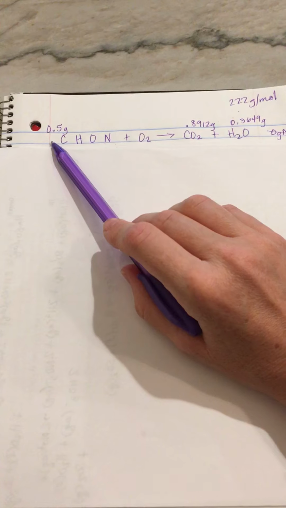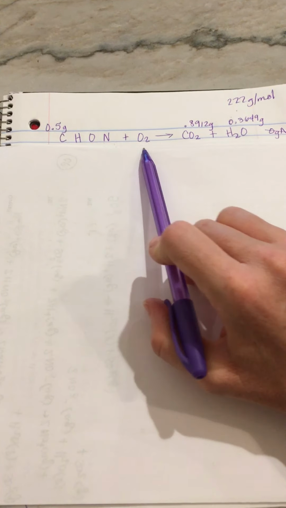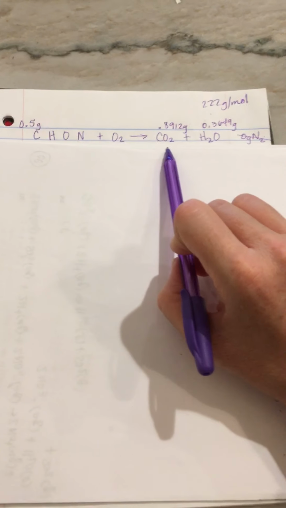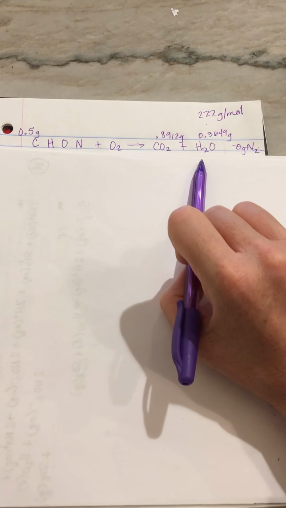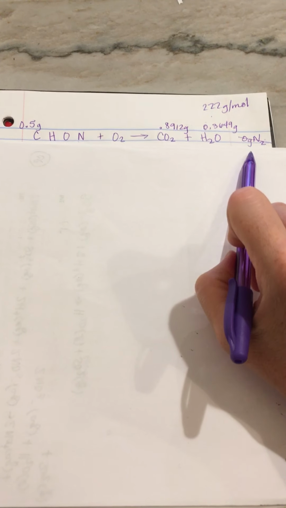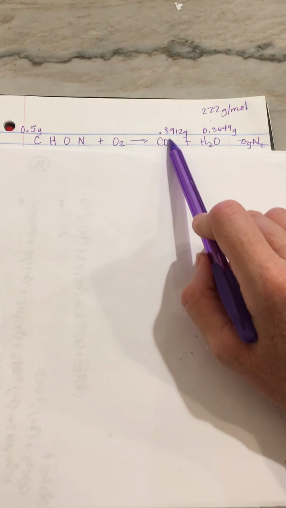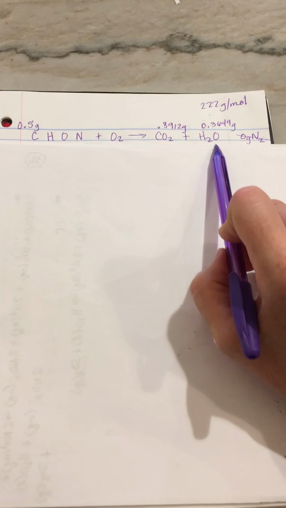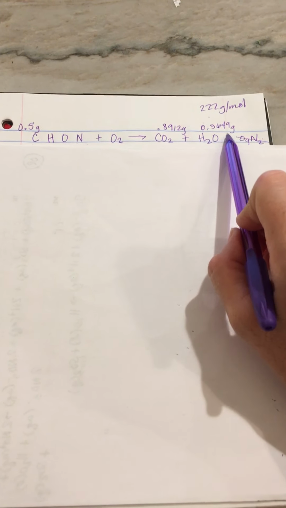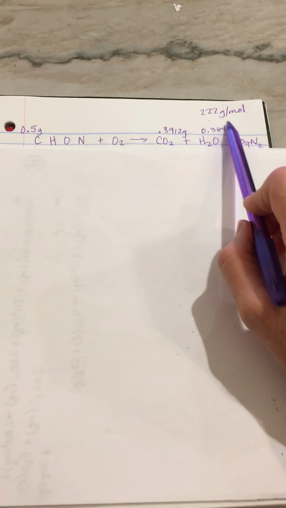A 0.5 gram sample, when combusted with O2, produced carbon dioxide and H2O, and there are no grams of nitrogen. What's left is carbon dioxide, 0.8912 grams, and H2O, 0.3649 grams. The total molar mass is about 222 grams per mole. Let's get to it.